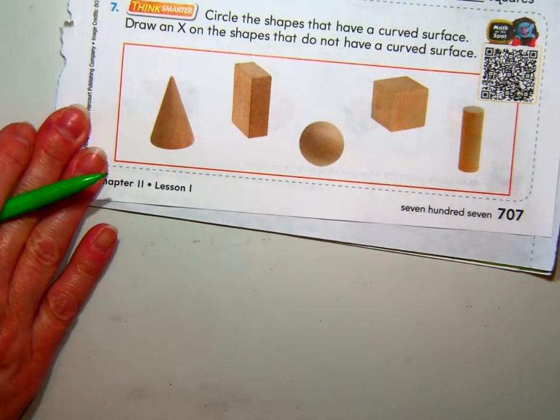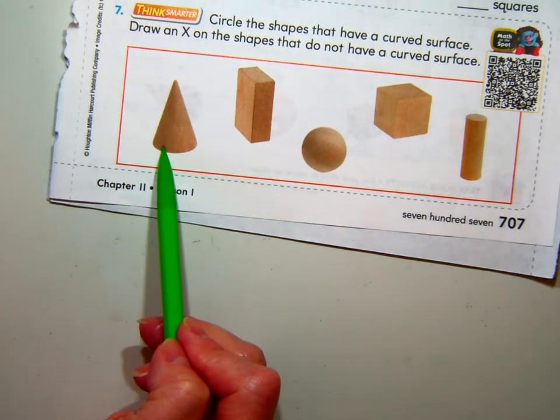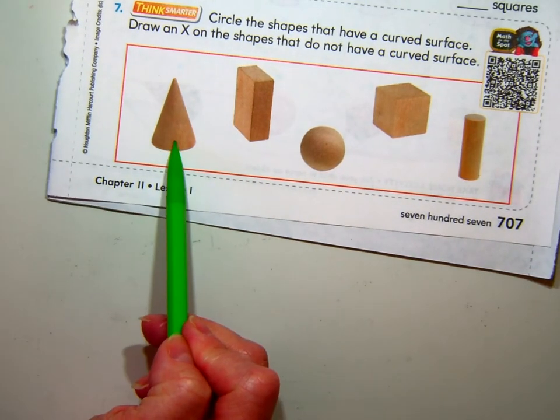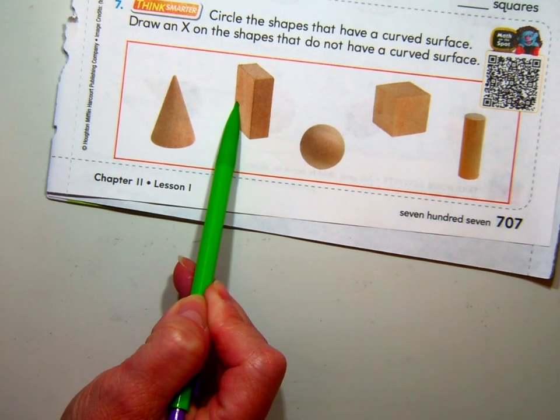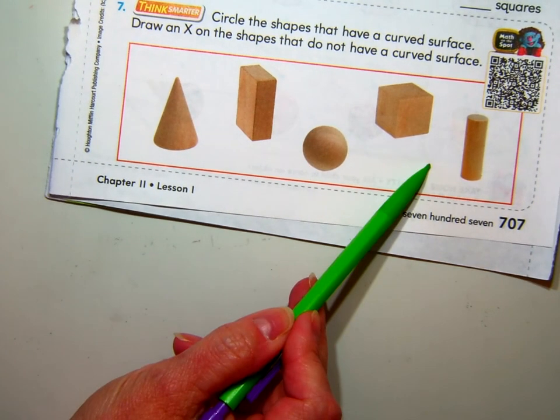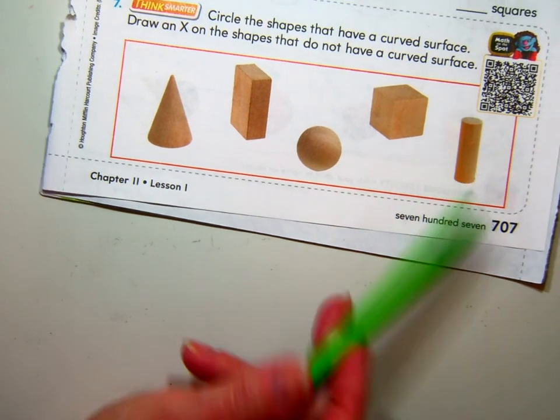Here are some other shapes. If we were in the classroom, you would see these. I have them in the back closet. This is a cone. This is a rectangular prism, a sphere, a cube, and a cylinder. So, I hope that helps with today's lesson. You'll go on to Think Central, and this is lesson 11-1 that you're going to do for today.